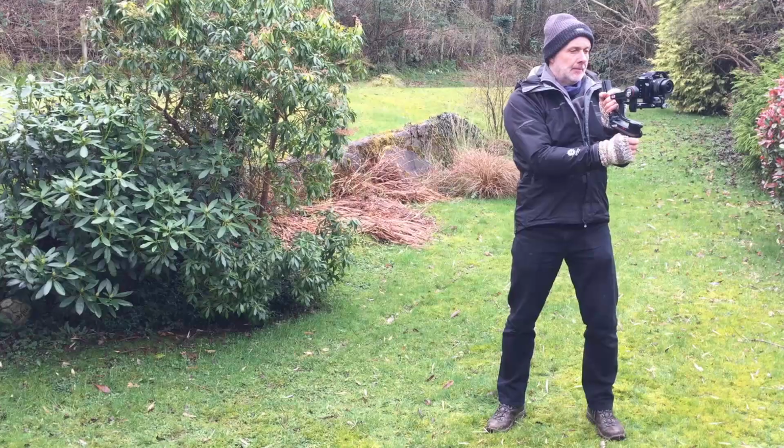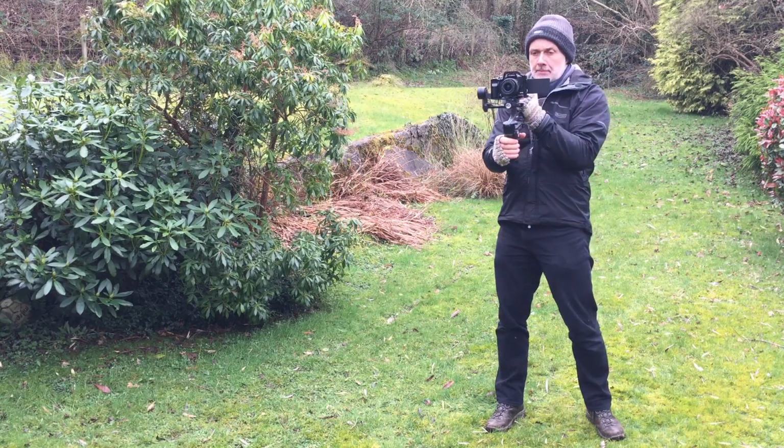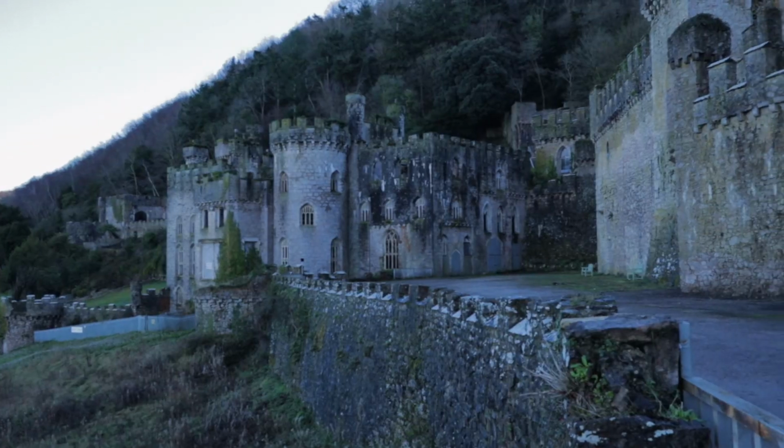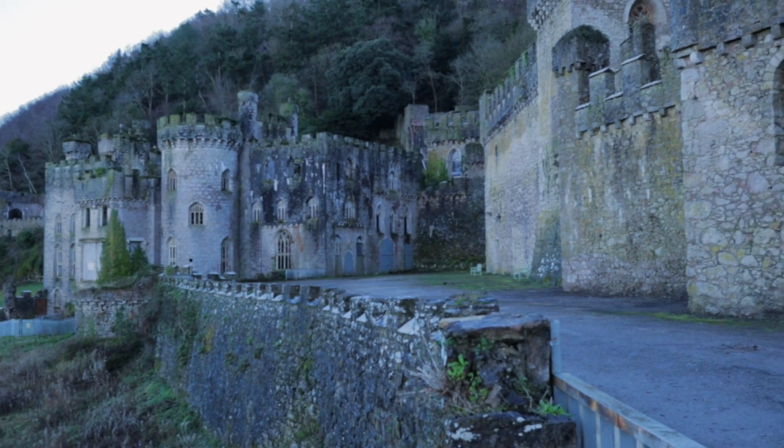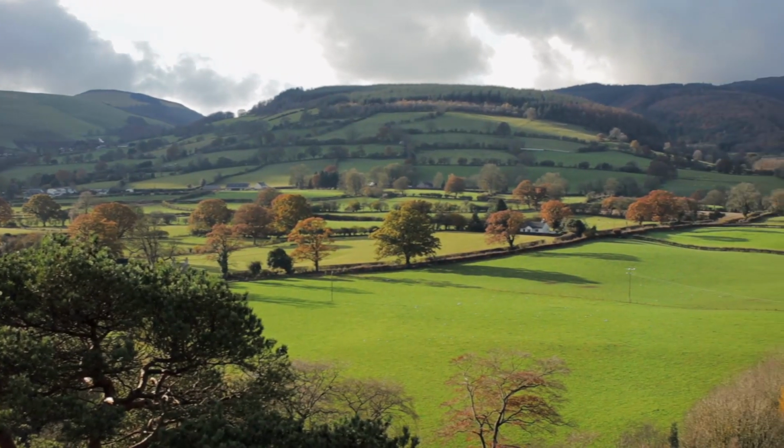Pan mode, you can get some amazing pan shots with your gimbal, so put it in PF mode. I keep my elbows tucked into my side and rotate my body, and here's a couple of examples. This one is the castle again, which is beautiful, and this one is a shot in the hills near me.